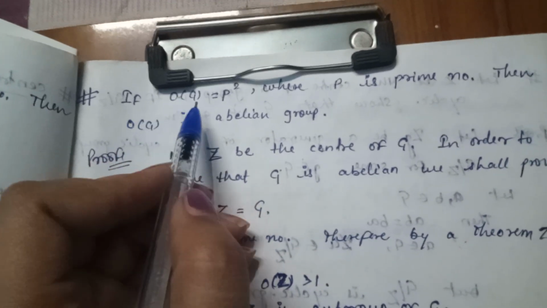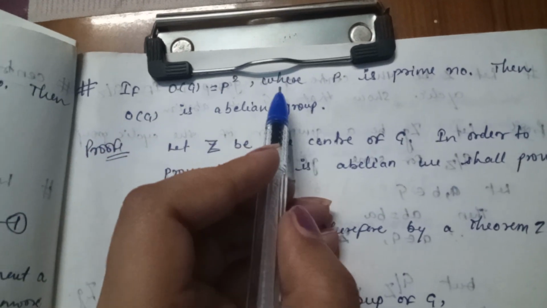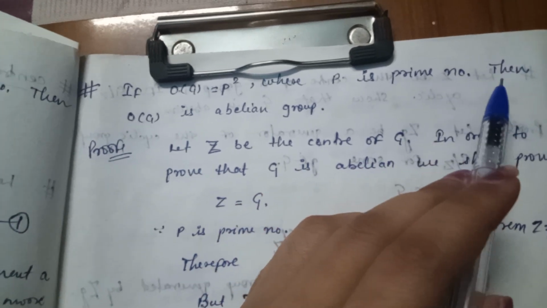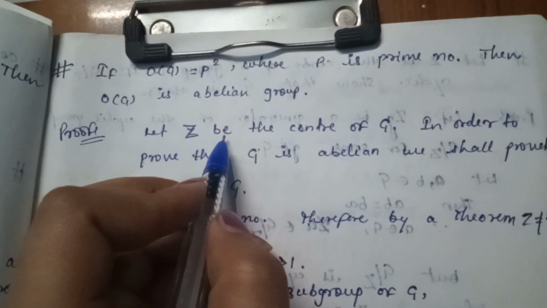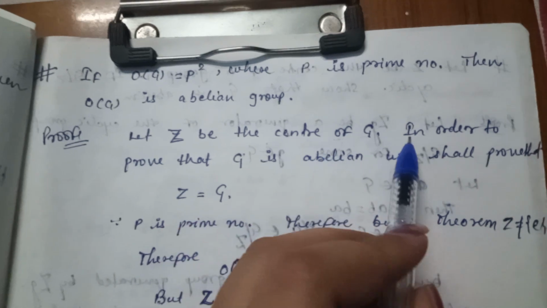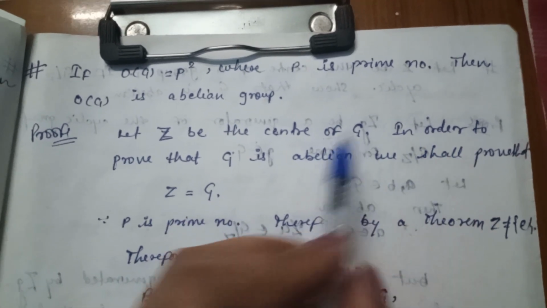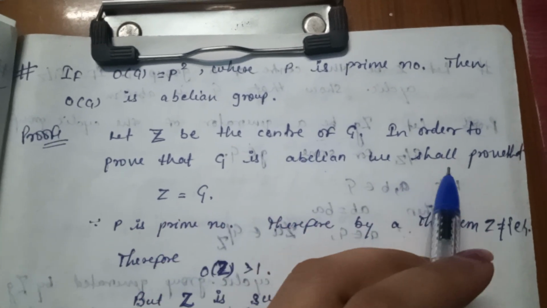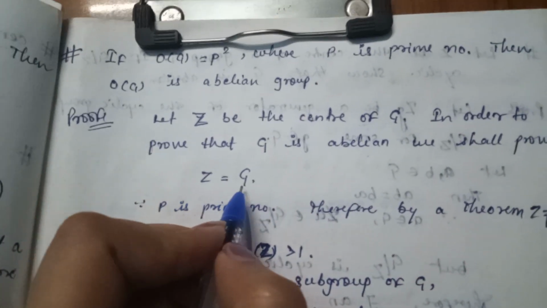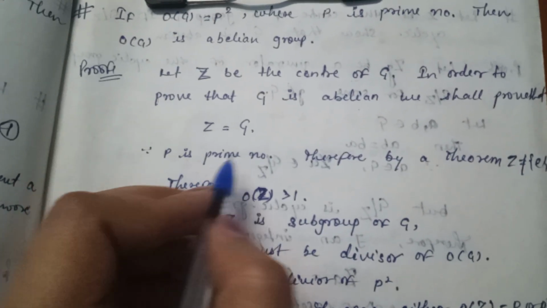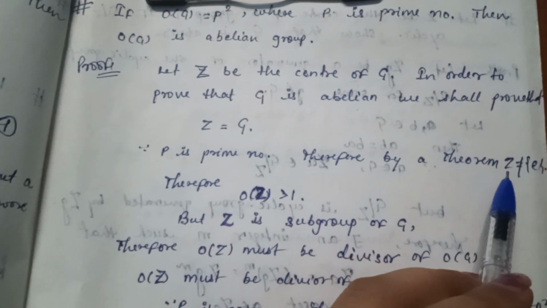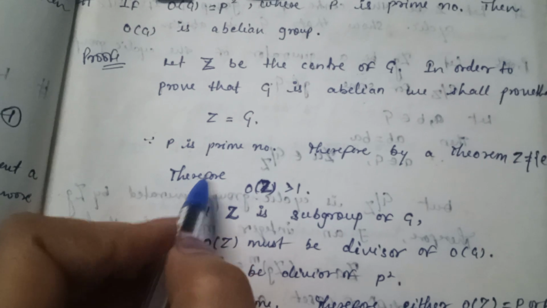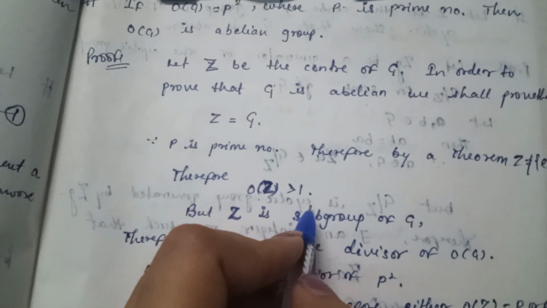If the order of G is equal to P square, where P is a prime number, then G is an abelian group. So इसका प्रूफ देखते हैं. Let Z be the center of G. In order to prove that G is abelian, we shall prove that Z is equal to G. Since P is a prime number, therefore by a theorem Z is not equal to E. Therefore the order of Z is greater than 1.